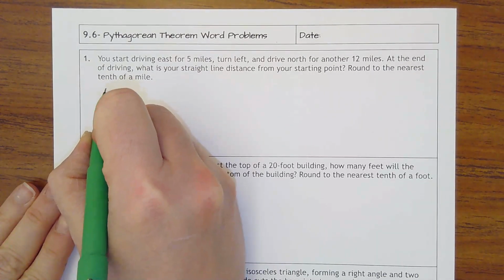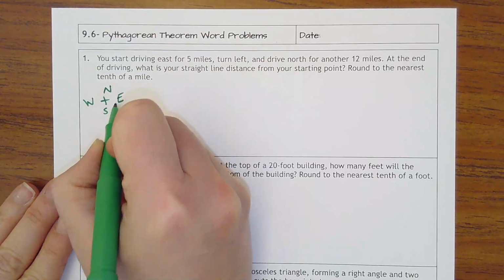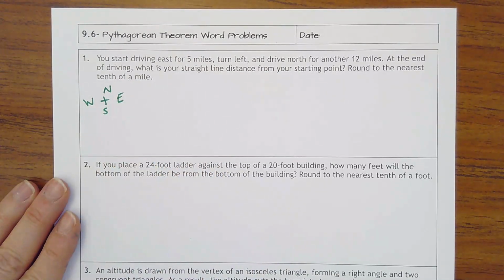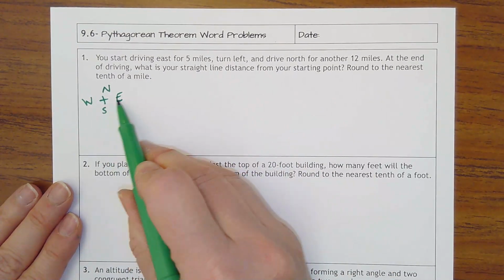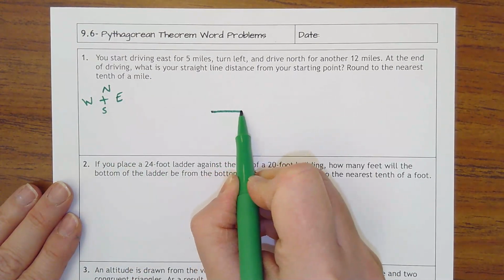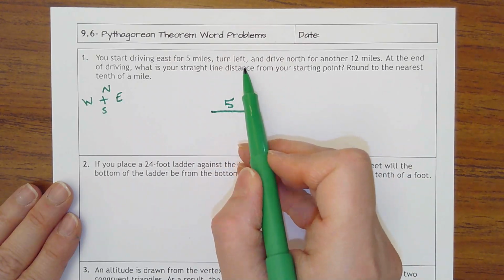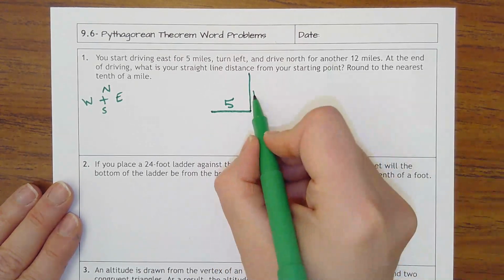Hopefully we know it goes north, east, south, west. Never eat soggy waffles, never eat sour worms. I don't know how you learned it. But I'm going east. So start somewhere. I'm going east, so that would be going to the right. Then I turn left and drive north. So go up for 12 miles.